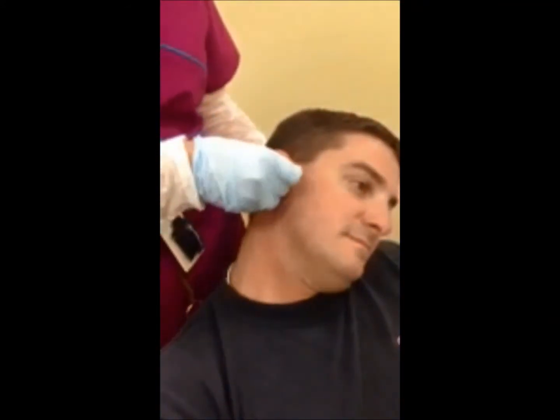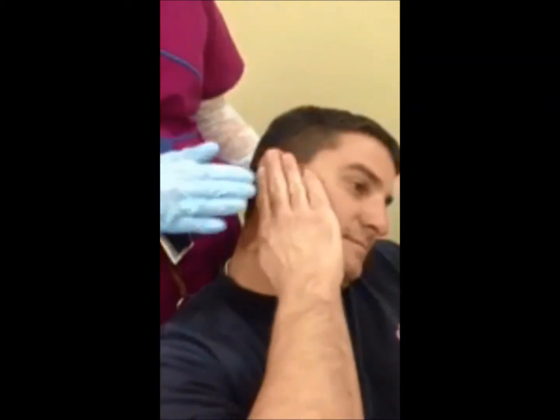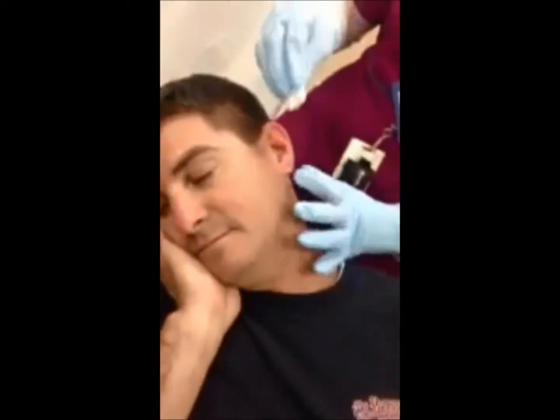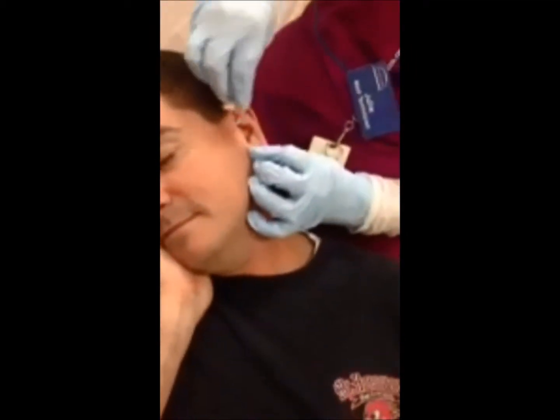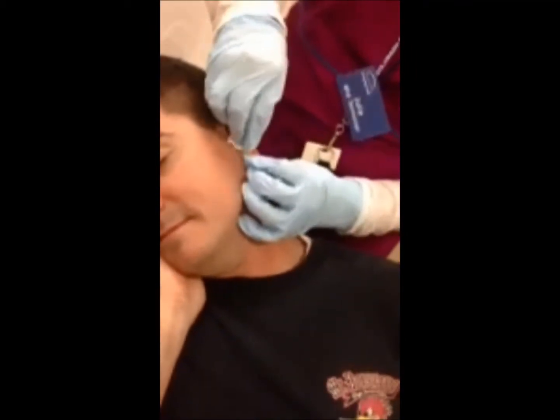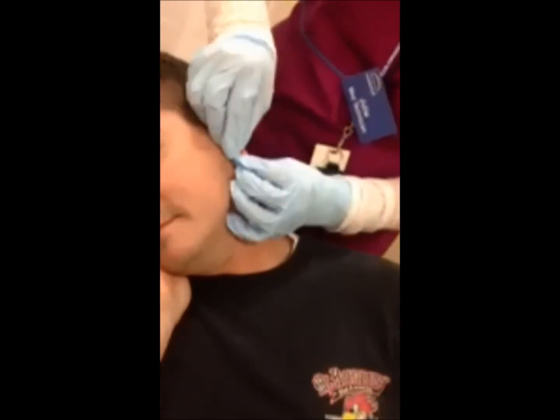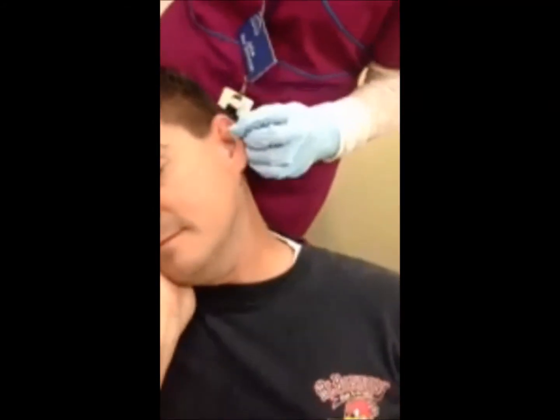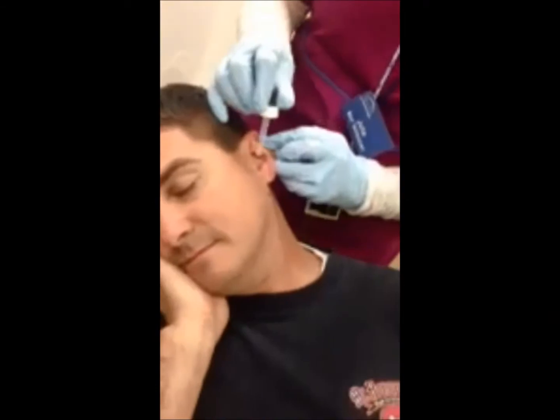If drops are to be instilled in both ears, place a cotton ball in the external portion of the first ear before turning the head to instill drops into the other ear. Instruct the client to lie quietly for a short time to allow the medication to reach the eardrum.